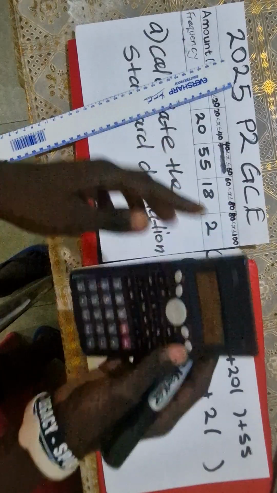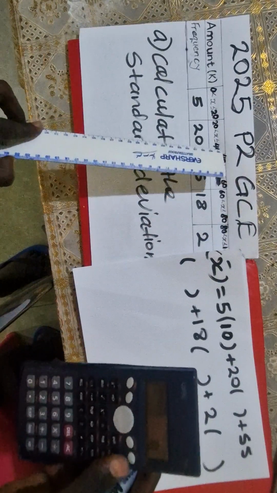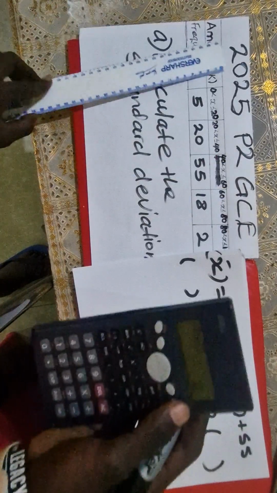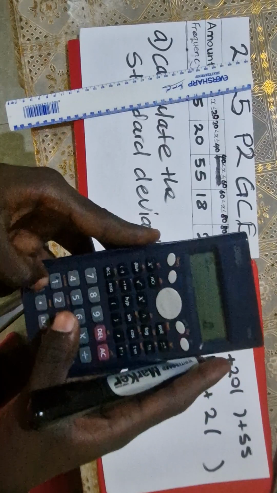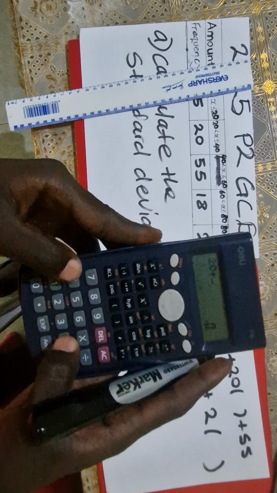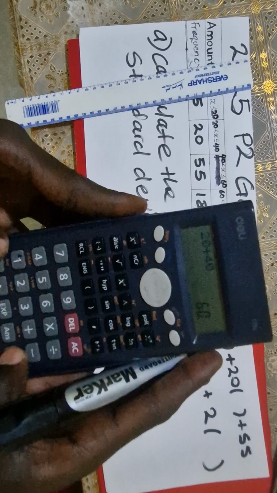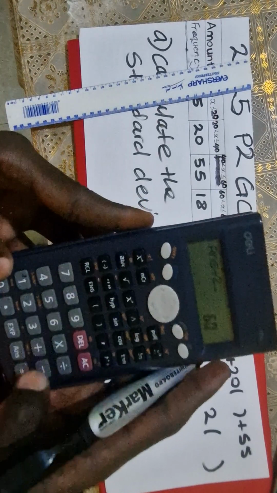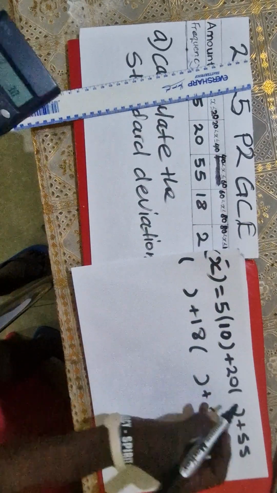We go to the next. We have 20 and 40. So we say 20 plus 40, which is 60. What's the midpoint of 60? The midpoint is 30. So we are going to put 30 here.